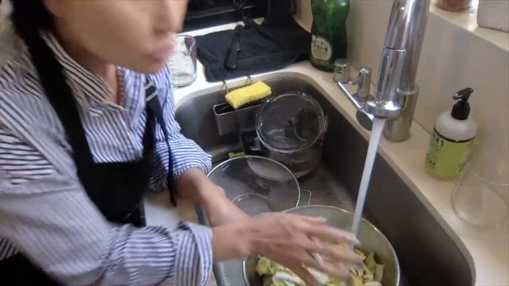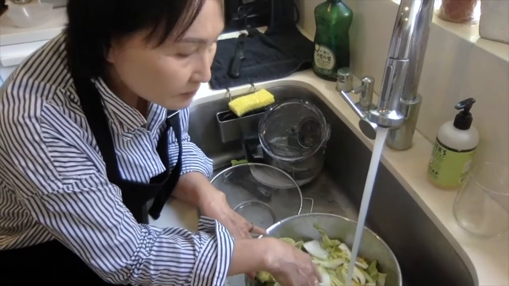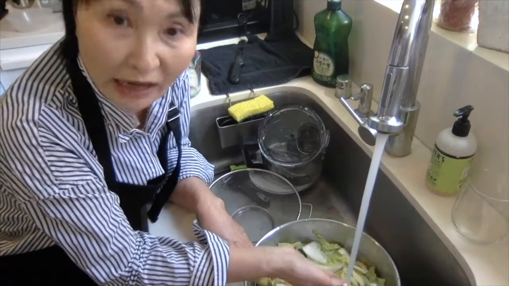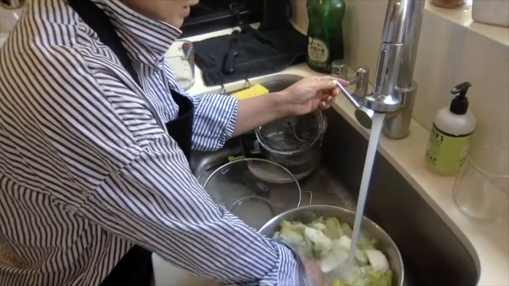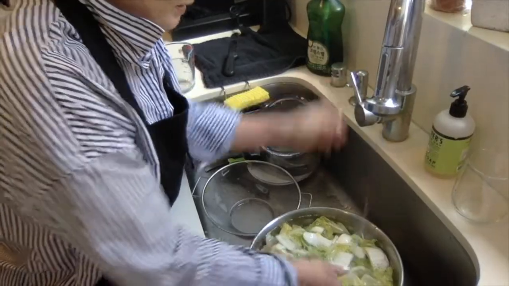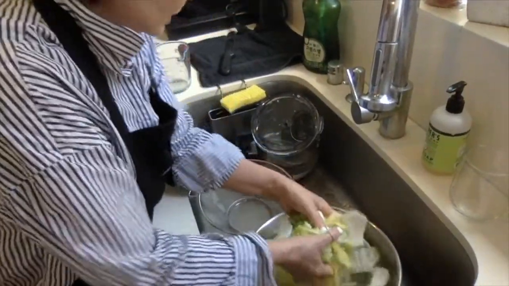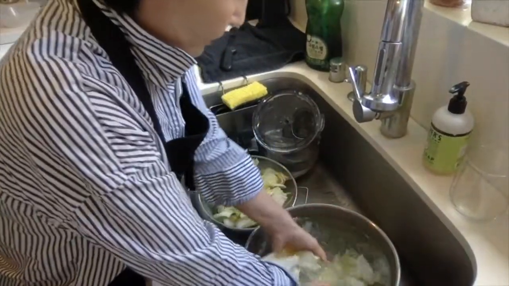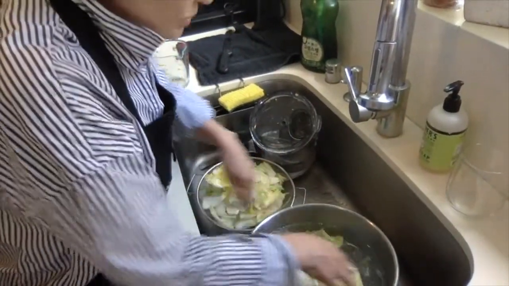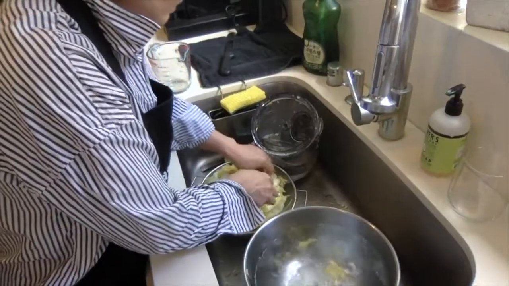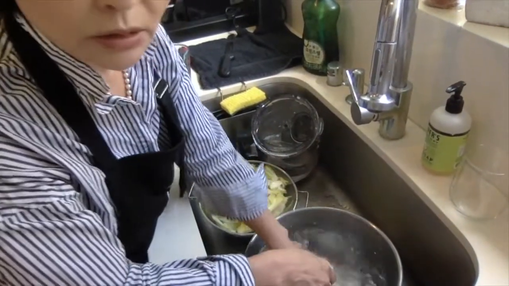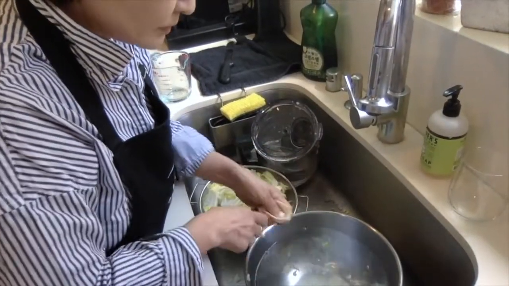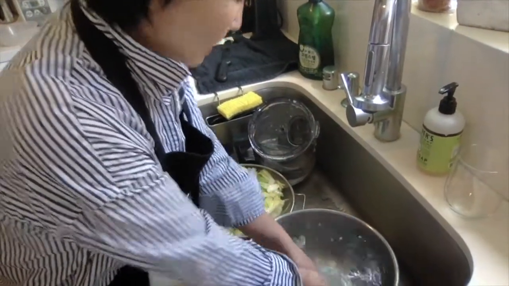So remember, you didn't wash it before you chopped and then salted the cabbage. You do it afterwards. You rinse it. So I would say, let's say anywhere between 30 minutes to 40 minutes of salting is adequate.